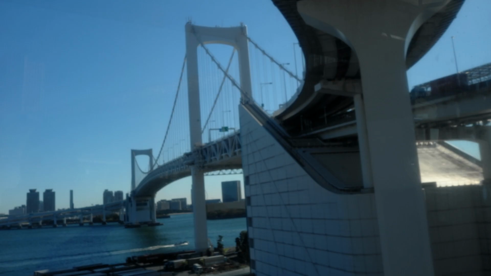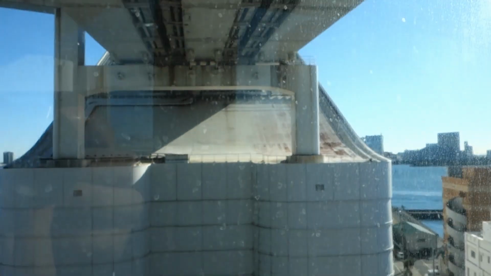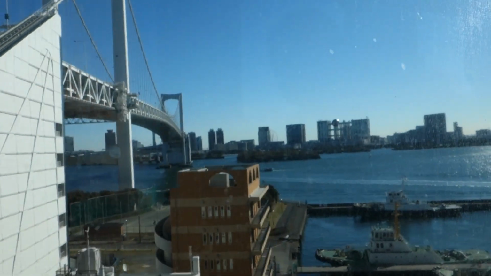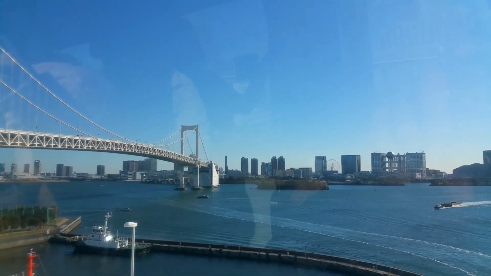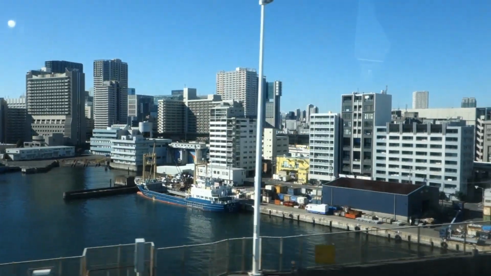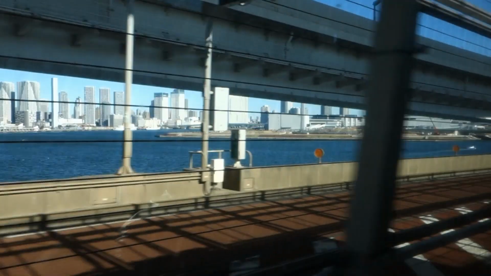We are now approaching the island of Odaiba. Odaiba is a large artificial island in Tokyo Bay, Japan, across the Rainbow Bridge from central Tokyo. We are now looking at the Rainbow Bridge because our train is going around. Now we are on the Rainbow Bridge. The Yurikamome also uses this Rainbow Bridge in going to the island of Odaiba.